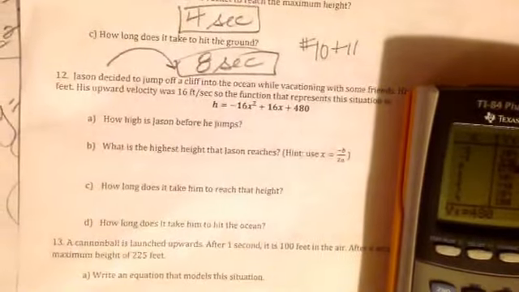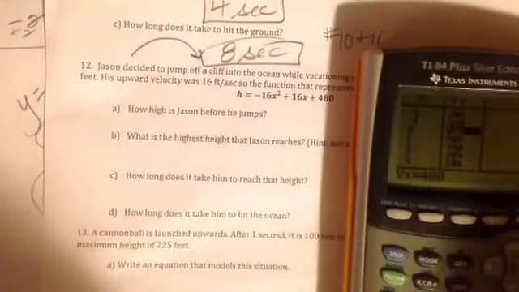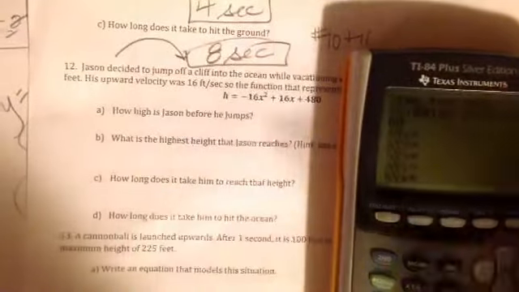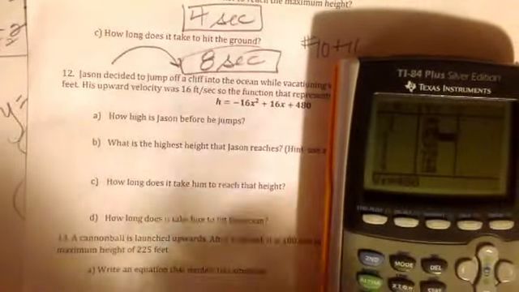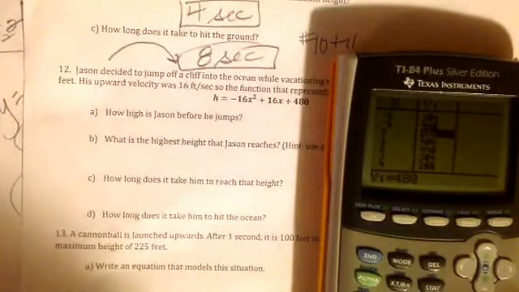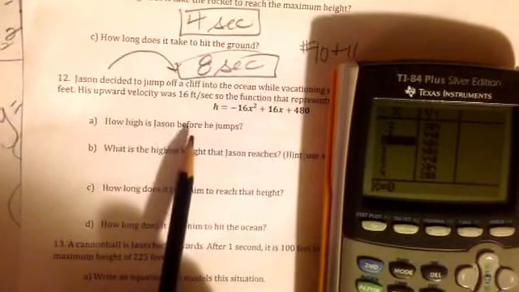Alright, I was experiencing some technical difficulties as I was attempting to talk about number 12. I had entered the function for number 12 into y equals in my calculator and started looking to address the questions that are going to be asked about this situation in the jumper. What I found was that the first question says, how high is Jason before he jumps?